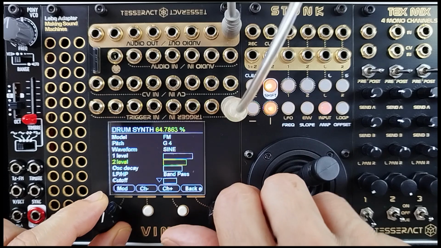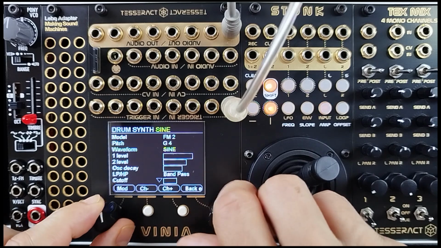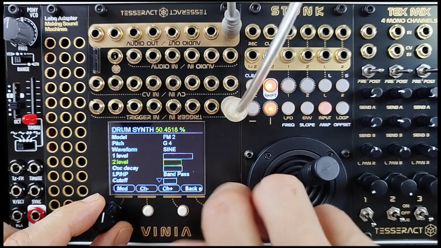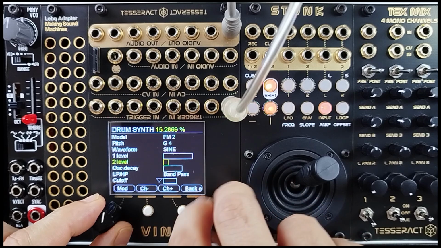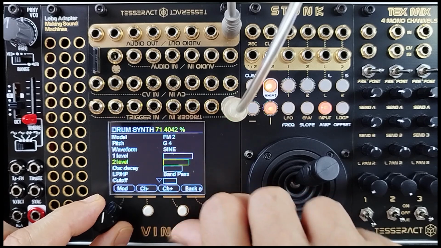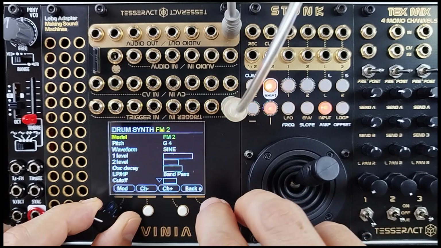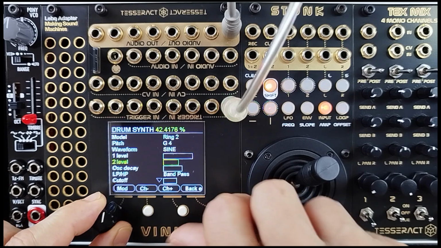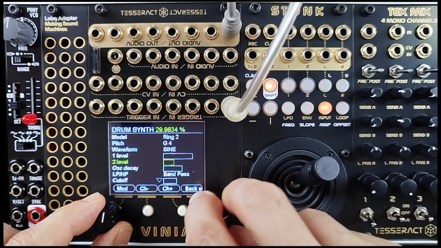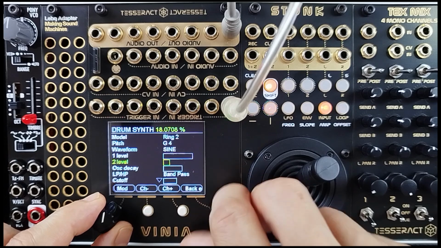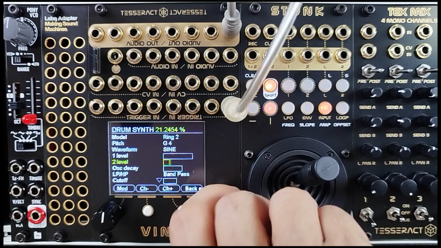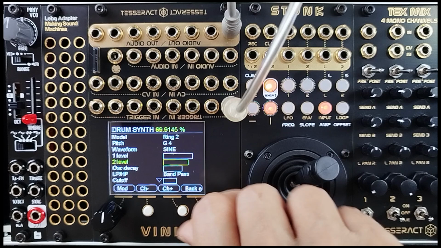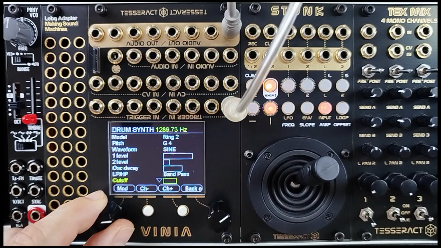FM, in this one, the second oscillator will modulate the frequency of the first one, so turning up its level will increase the modulation amount. And ring, where the second oscillator modulates the amplitude of the first one. In this one, the second oscillator level will indeed increase the pitch for it.